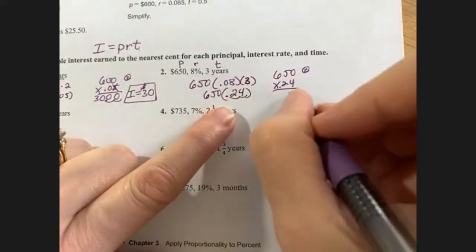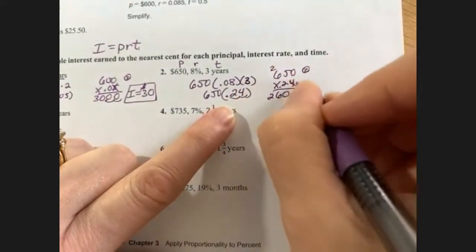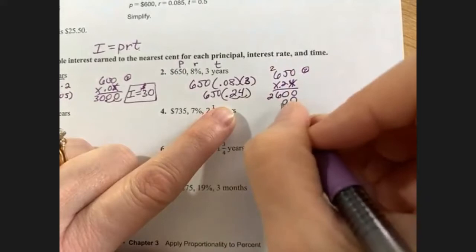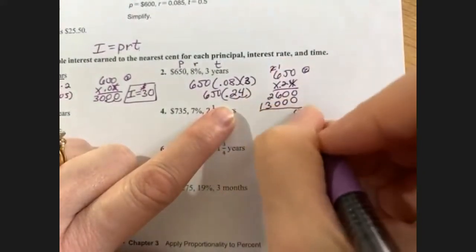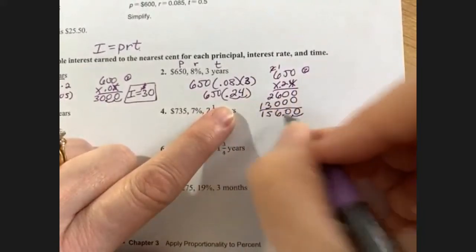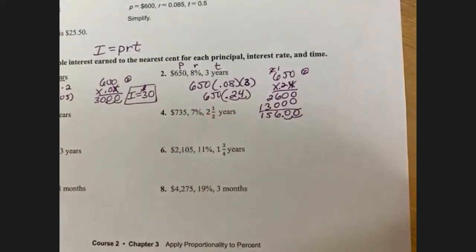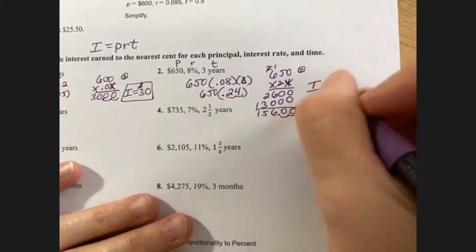So that's 0, 20, carry 2, 24 and 2 is 26, hug and a kiss. And I get 2, 0, 2 times 5 is 10, carry 1, 12 and 1 is 13, 0, 0, 6, 5, 1, and move my decimal 2 places to the left. So that means over a 3-year span of time at an 8% interest rate on $650 that I put into the account, I will have earned an additional $156 in interest.